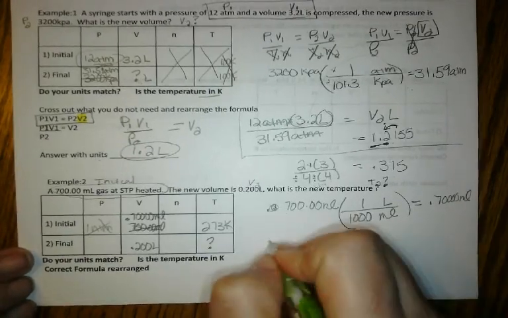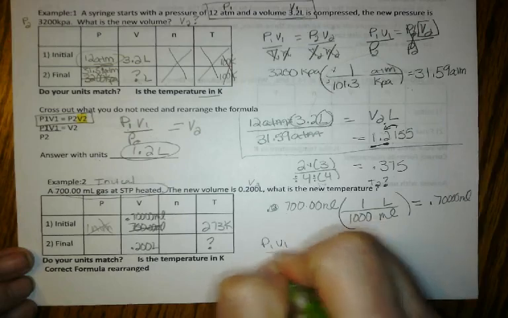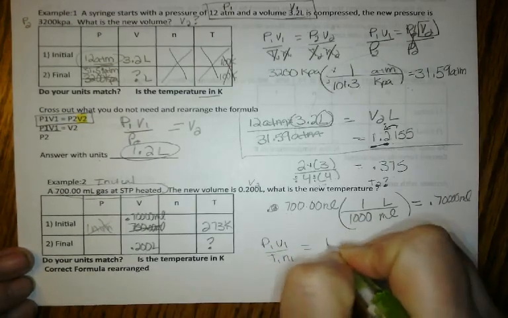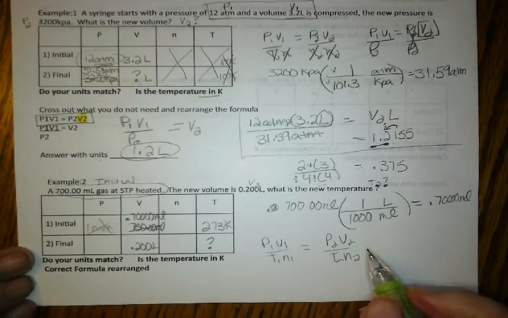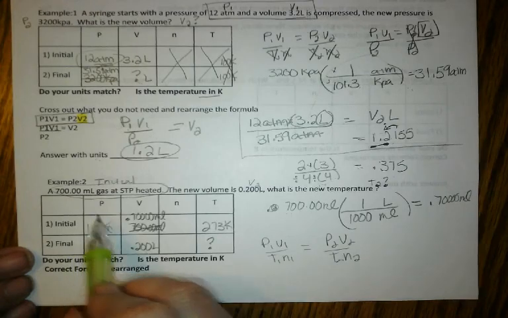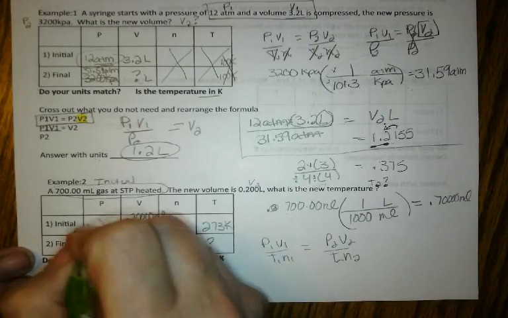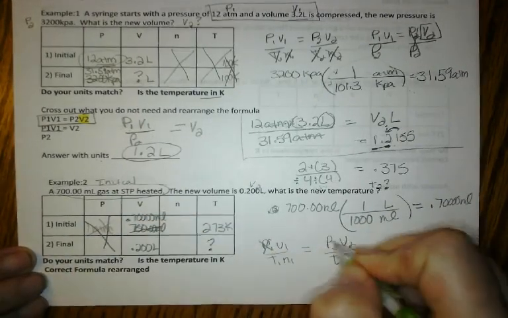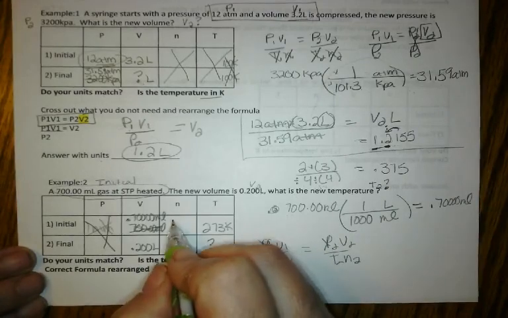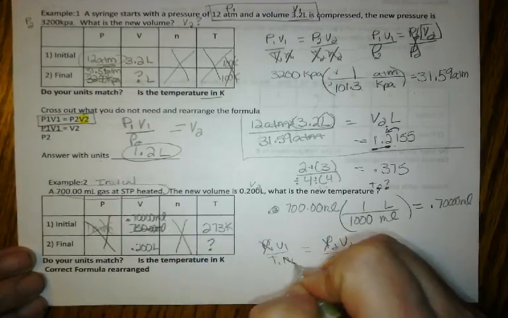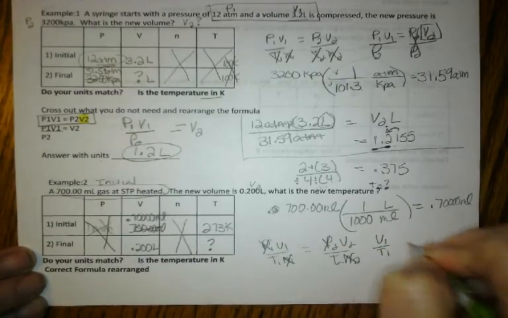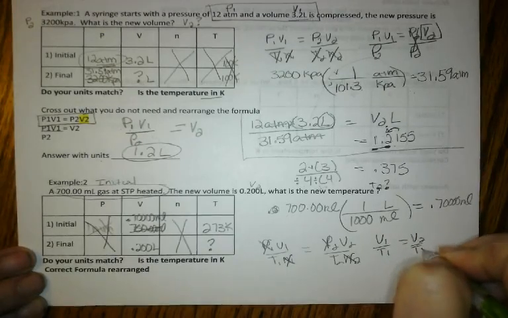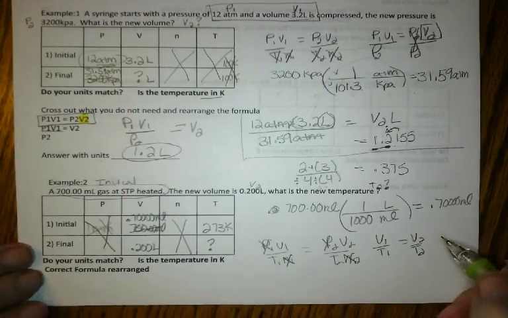So let's put down our formula, which is P1 V1 T1 N1 equals P2 V2 T2 N2. And let's cross out what we don't need. They didn't talk about pressure at all in here. We do know standard pressure is 1 atmosphere, but they didn't give us the other one, so we assume it's constant. So our pressures are gone. Our moles, they didn't talk about that, so our moles are gone. So what's left? V1 T1 equals V2 T2, and what you need to show me is it rearranged.